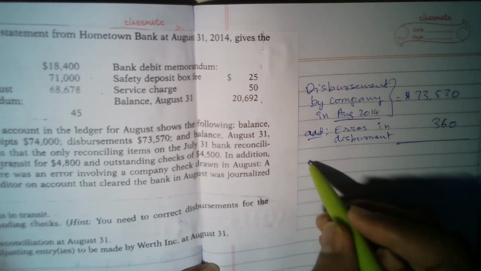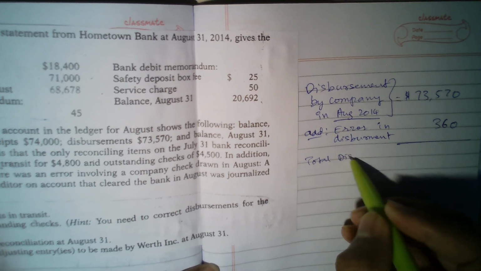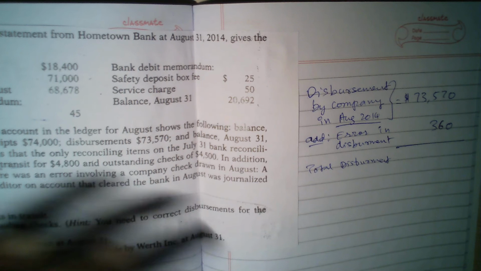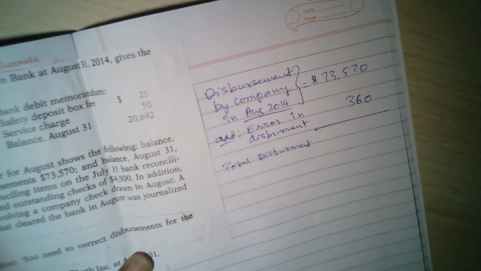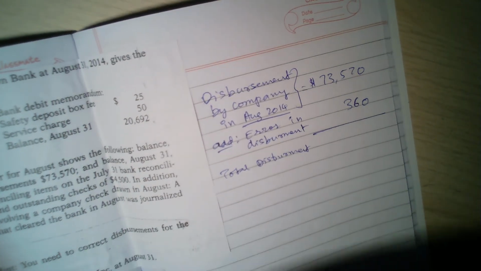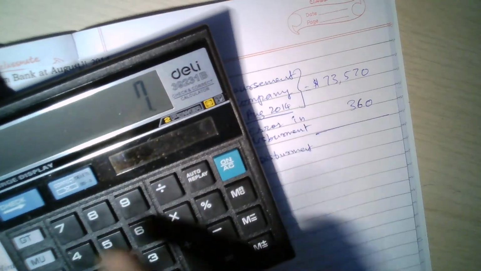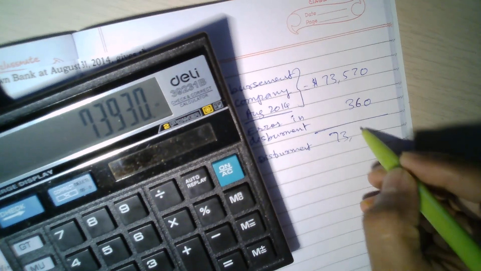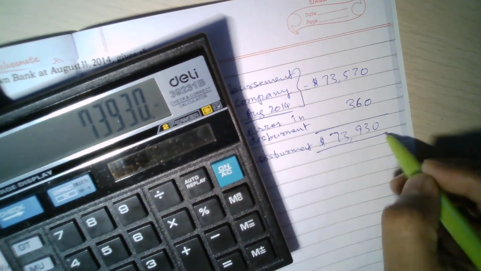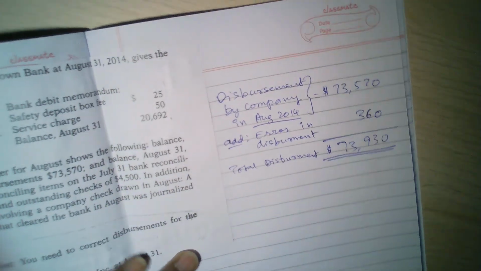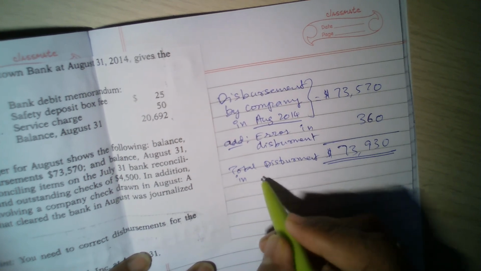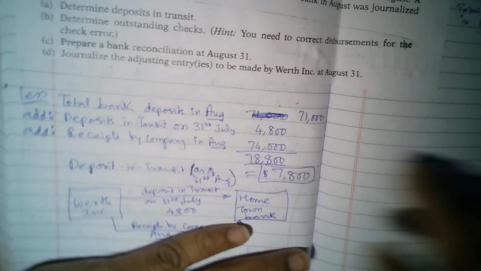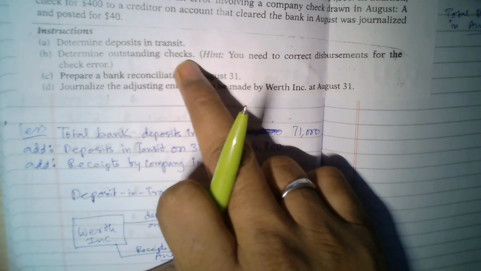So the total disbursement, or adjusted disbursement, is the addition of these two. Let me add these two: 73,570 plus 360 is $73,930. So now we have the total disbursement by the company in August of 2014. Now let us come here and find out the outstanding checks.